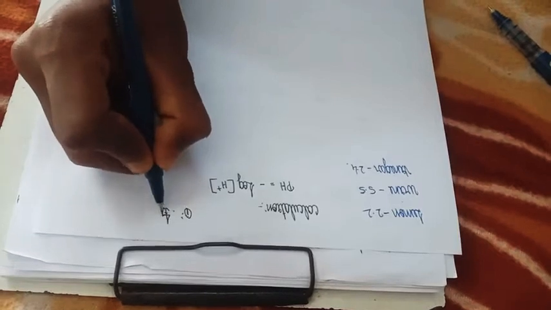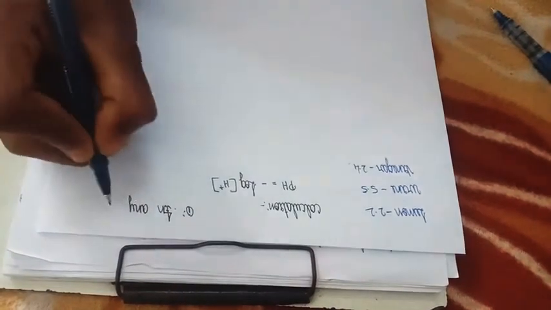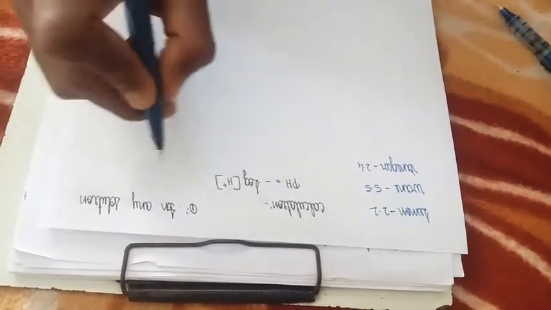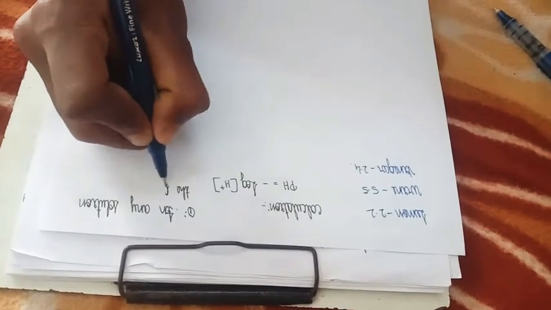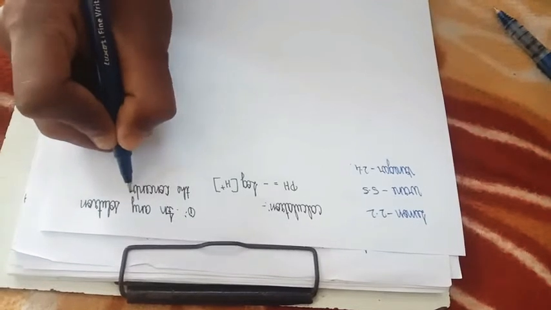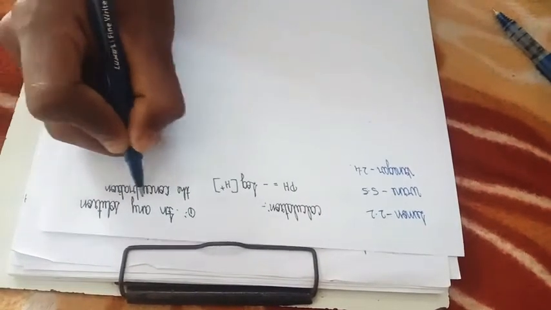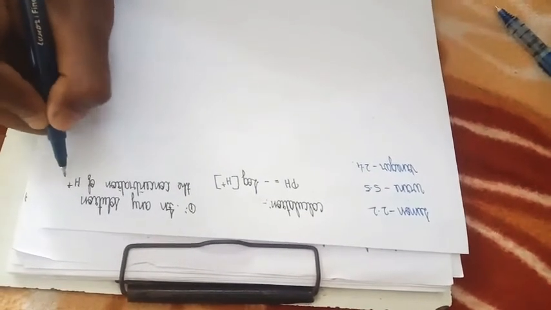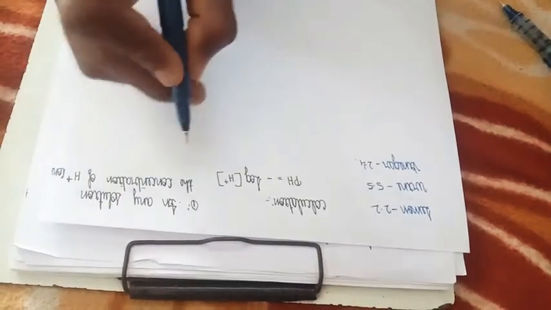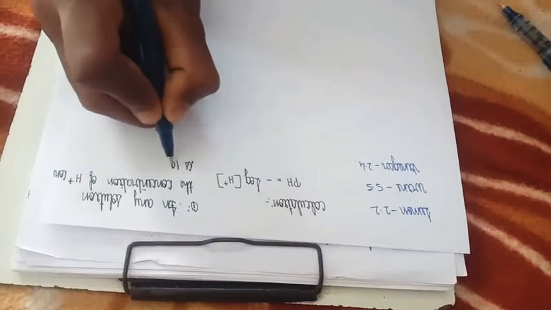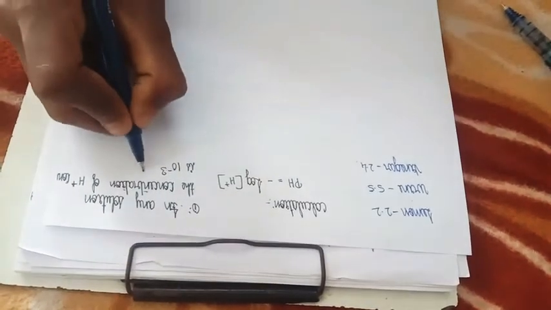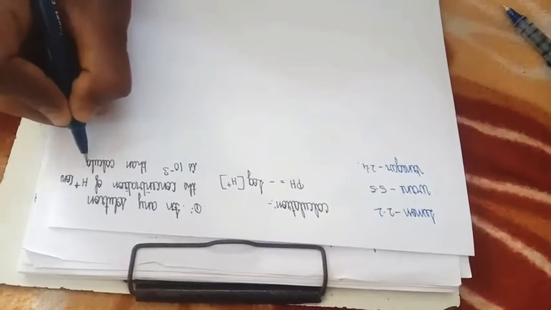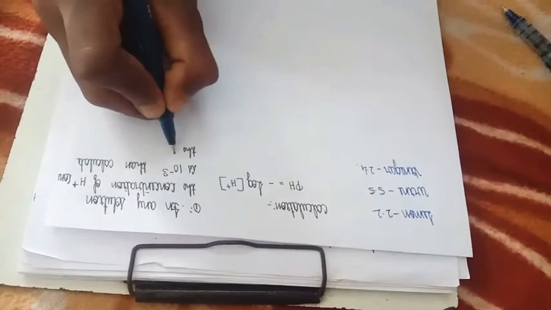In any solution, the concentration of H plus ions is 10 to the power minus 3. Then calculate the pH value.